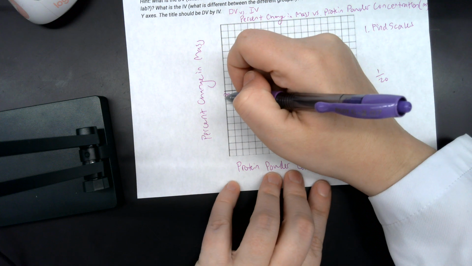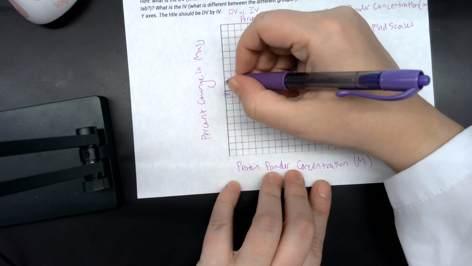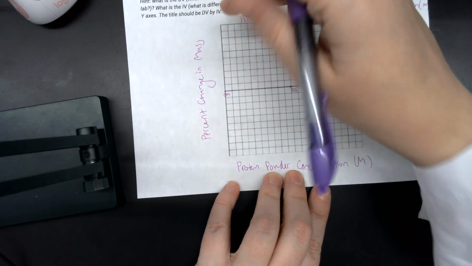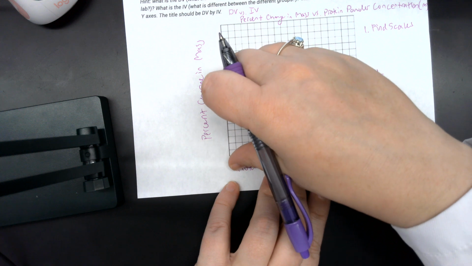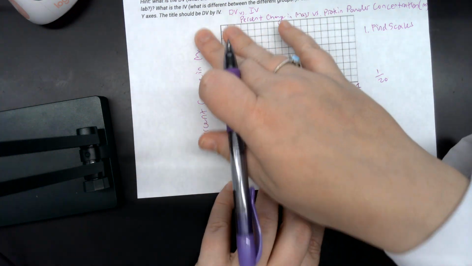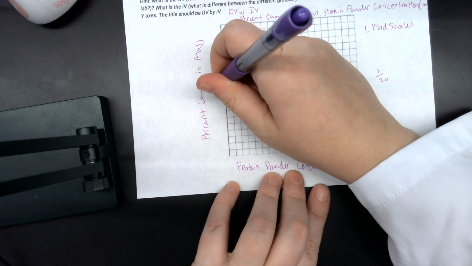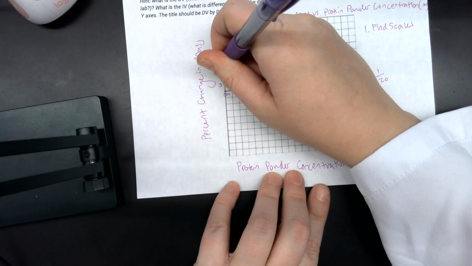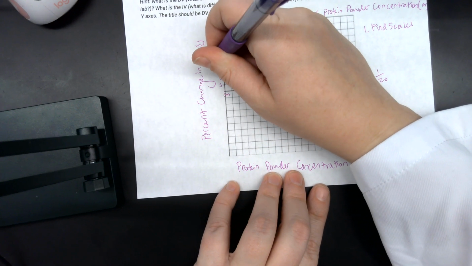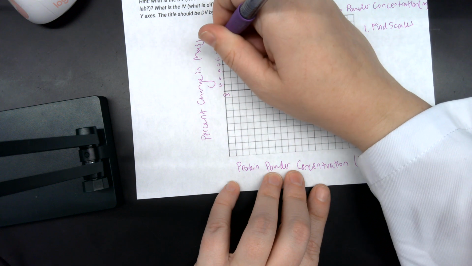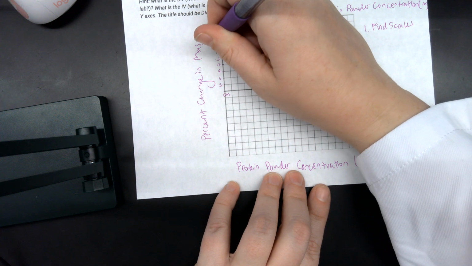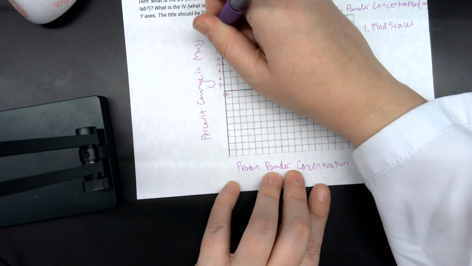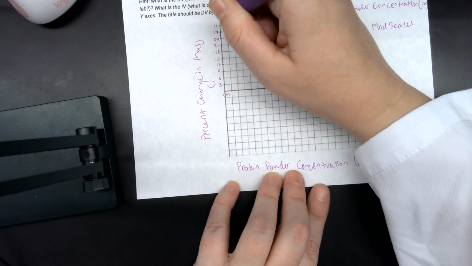So here we're going to go down each line by 3 and up each line by 3 because it needs to be an even scale on the entire y-axis. So here, 3, 6, 9, 12, 15, 18, 21, 24, 27, and 30.